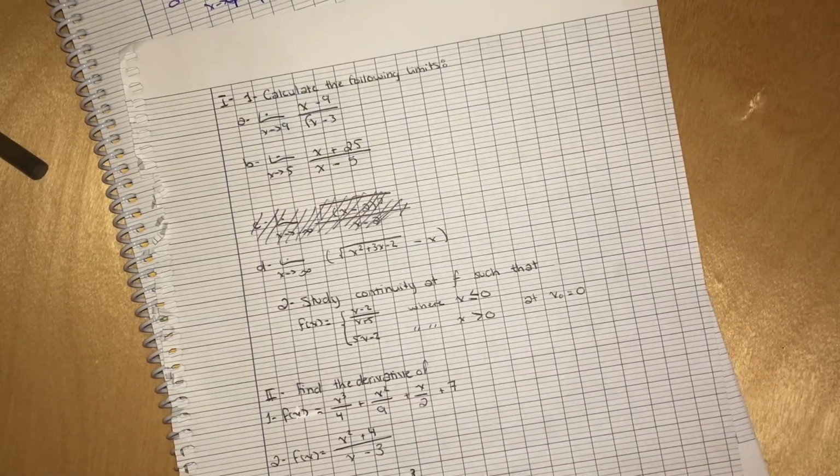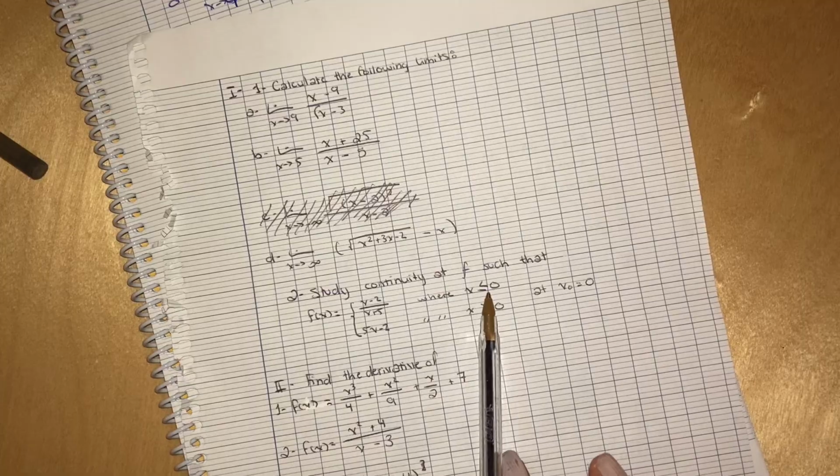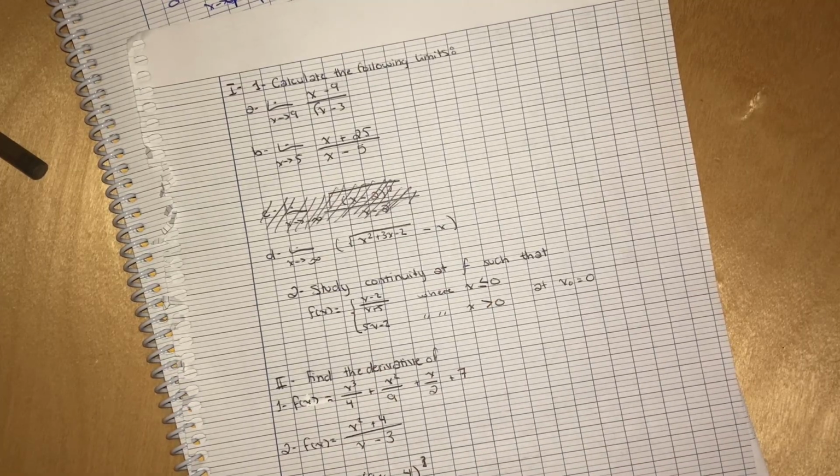Next question. Study the continuity of f such that f of x is equal to this expression right here, where x is less than or equal to 0, and it's equal to 5x plus 2 when x is greater than 0. So at x equals 0, obviously we're talking.